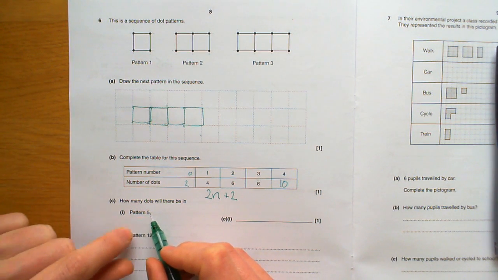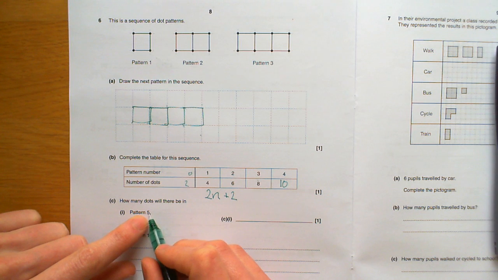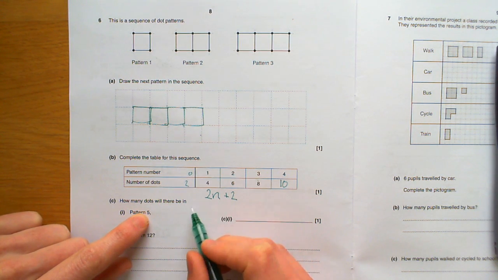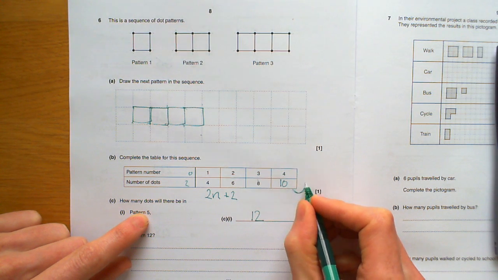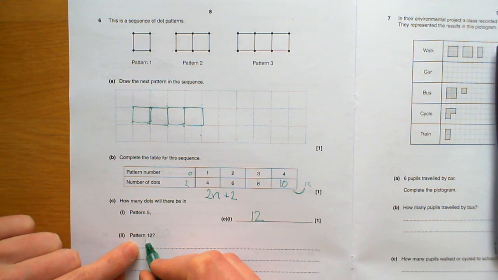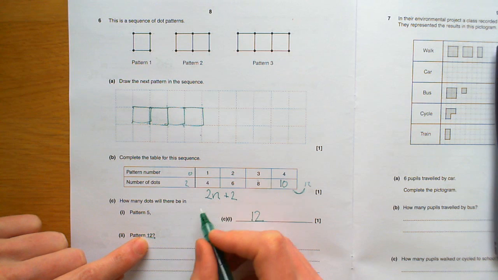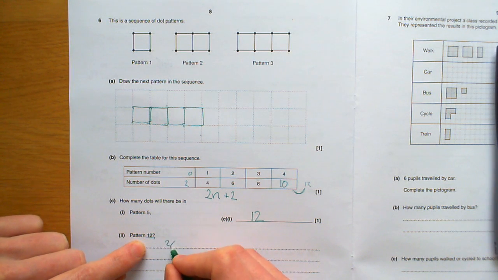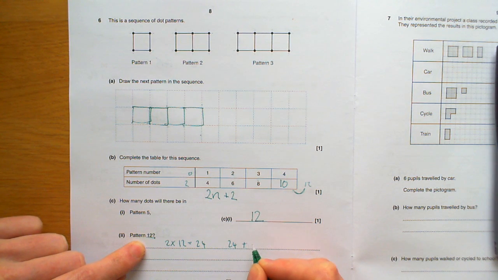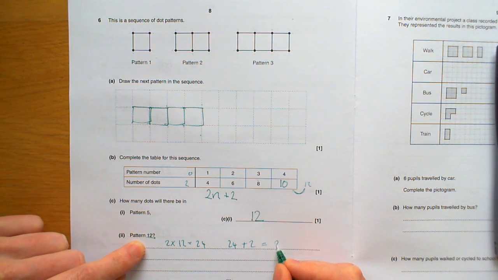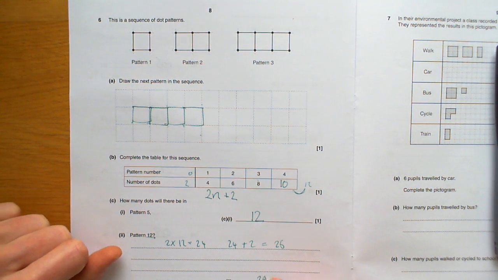How many dots will there be in pattern 5? Well, pattern 5, n is 5, so 2 times 5 is 10 and 2 is 12. And I could know that just by adding on. That should be 12 there. In pattern 12 itself, well, n is now 12, 2 times 12 is 24. 24 plus the 2 equals 26.